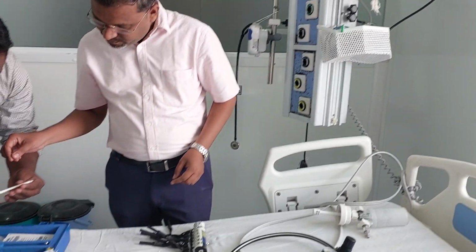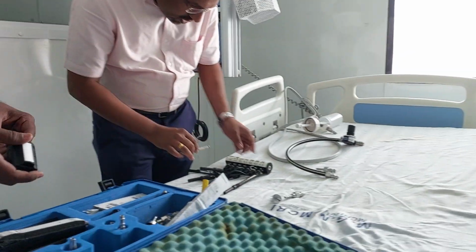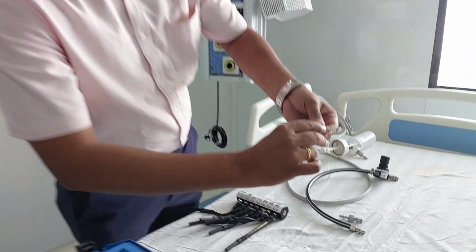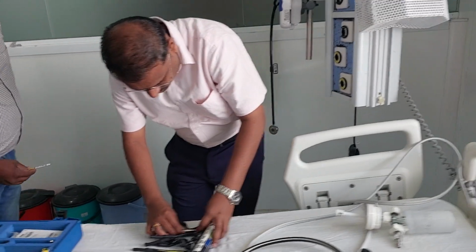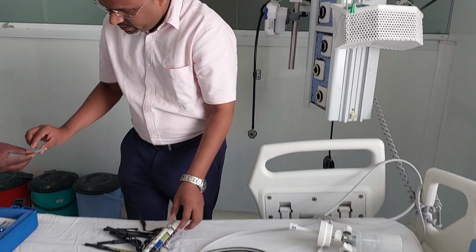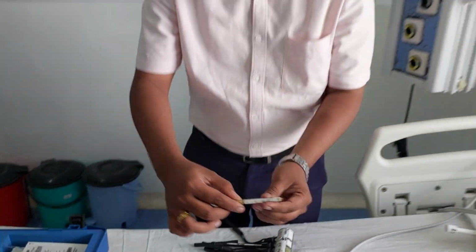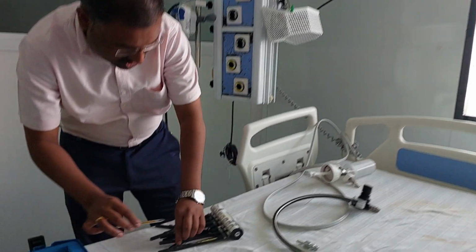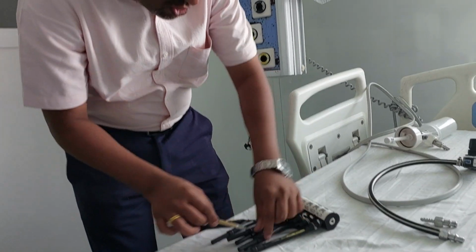Next one is for CO2. How to identify this is for the CO2? They have mentioned CO2 here, right? You have to connect here only, in the proper direction. And this is for carbon monoxide. You can see it is carbon monoxide. In this way you have to connect. In this way you can check whether there is any carbon monoxide inside the oxygen.